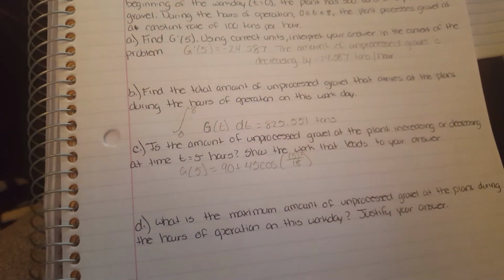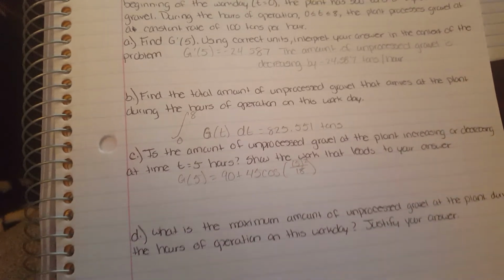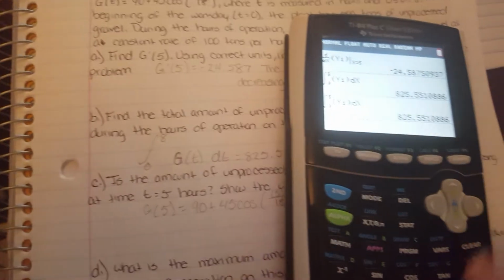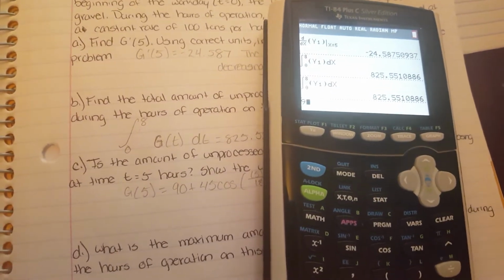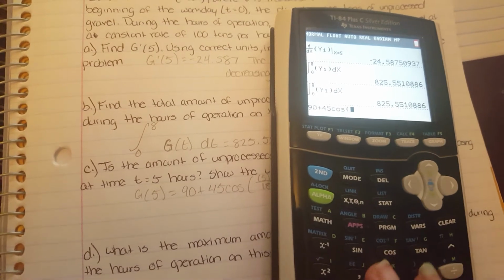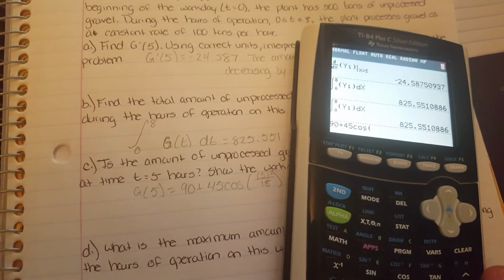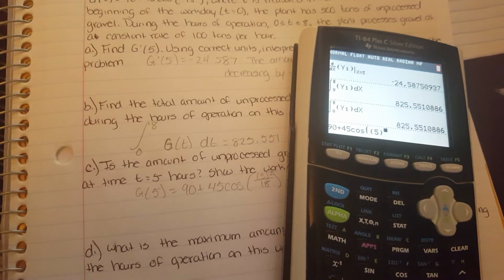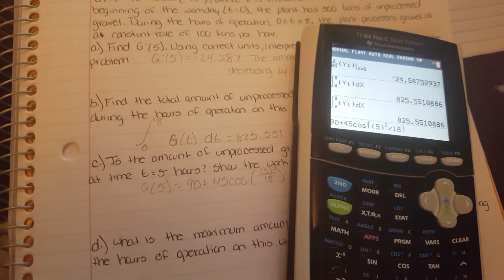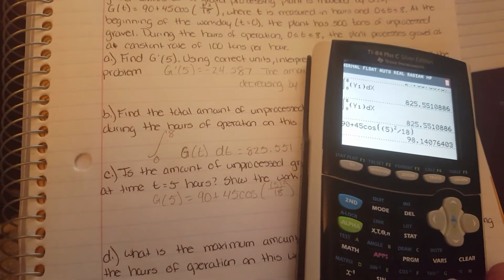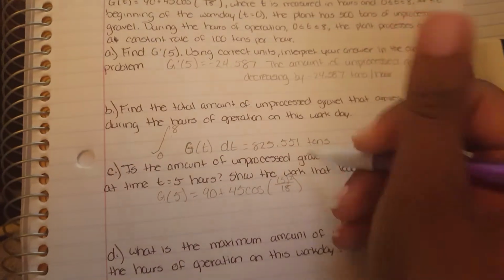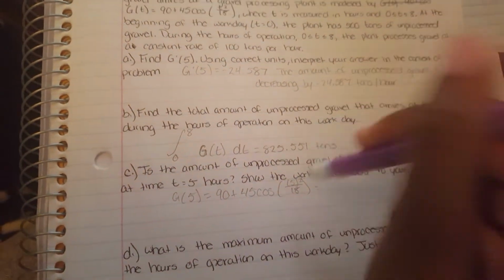I don't know what the answer is by hand, but we have our calculator, so we can just plug this in: 90 plus 45 times the cosine of 5 squared divided by 18, which equals 98.141 rounded.